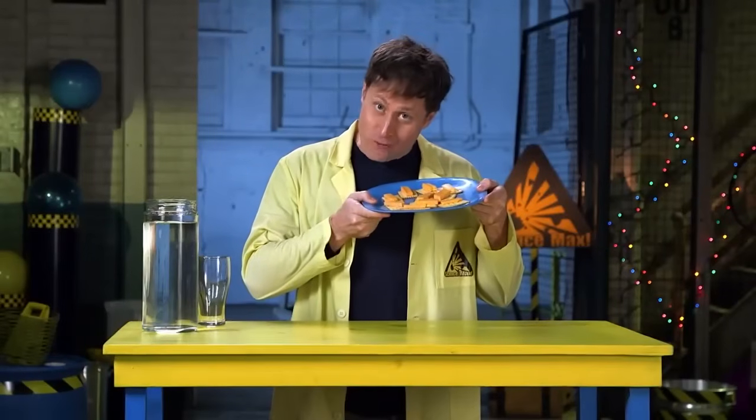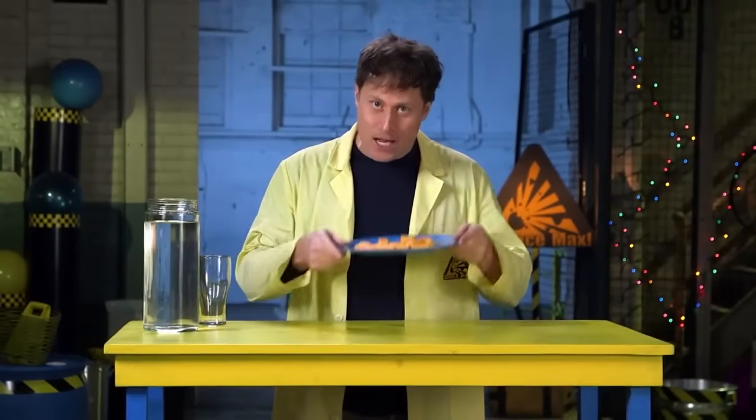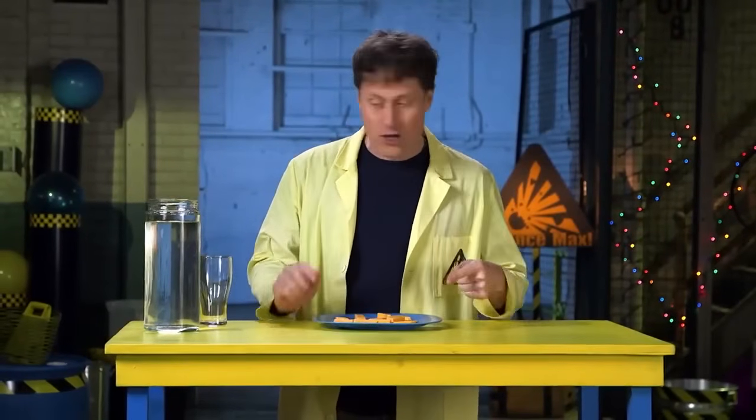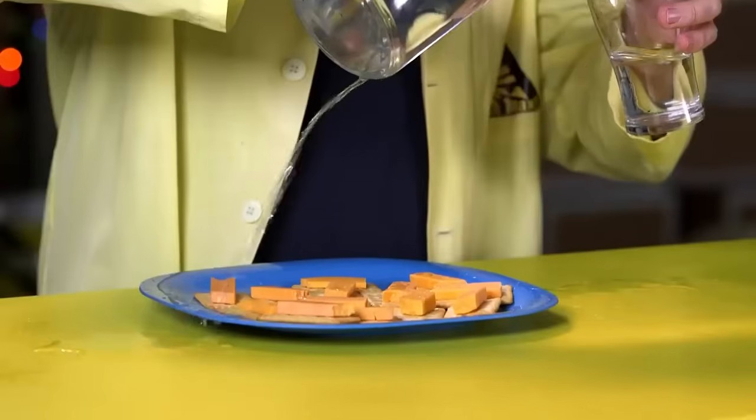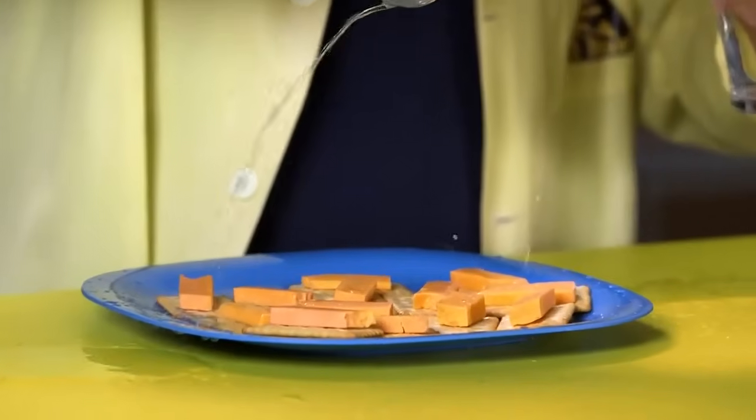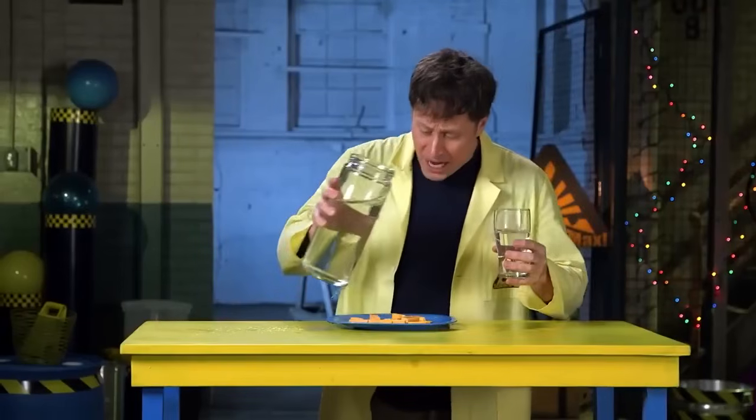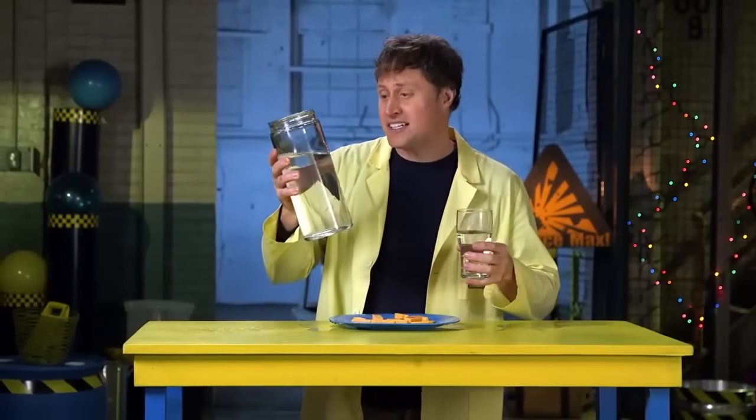A delicious plate of cheese and crackers, my favorite snack. But these crackers are pretty salty, so I should probably pour myself a glass of water first, huh? No! My cheese and crackers! Why? Why does this happen? Why does the water stick to the glass?